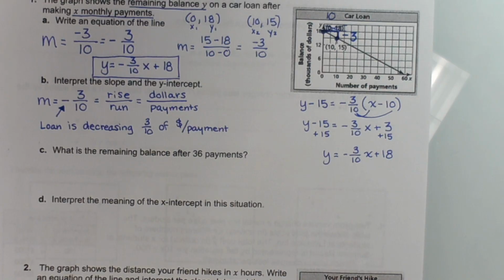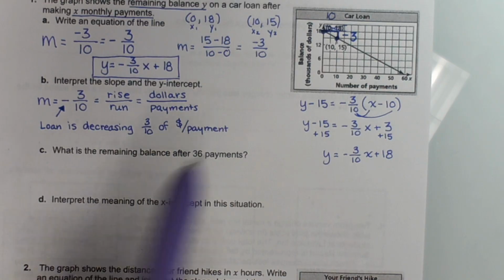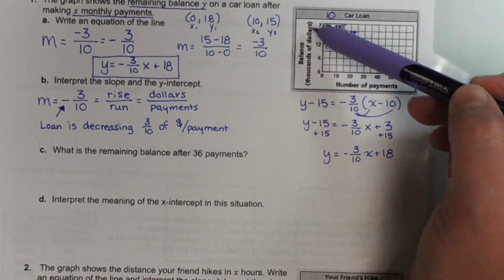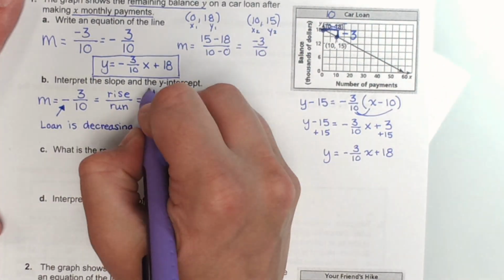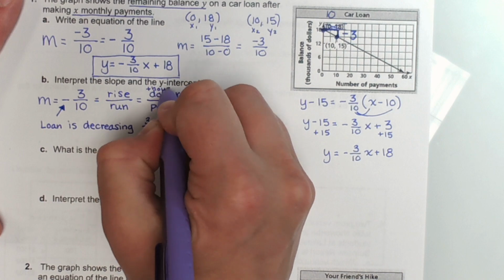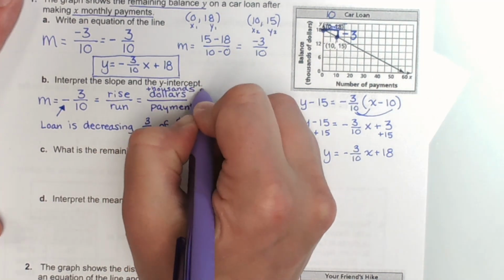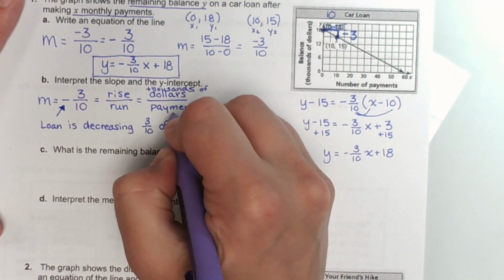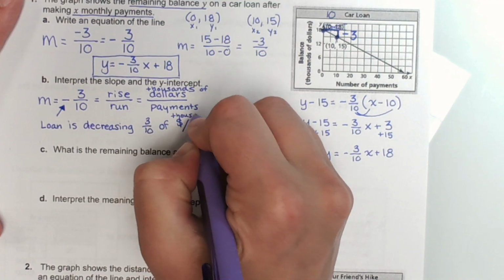Now, technically, is it actually full on dollars? Look at the units a little closer. Thousands. So this should probably be thousands of dollars. My bad. I should have written that earlier.